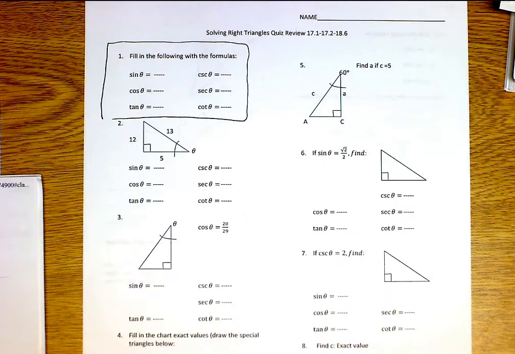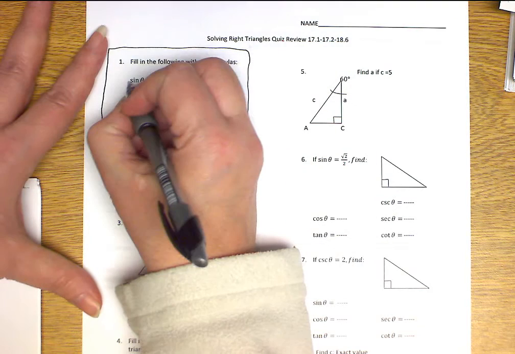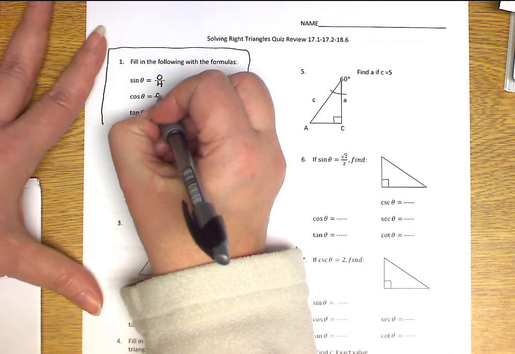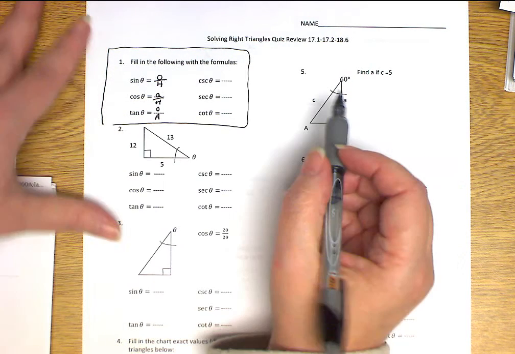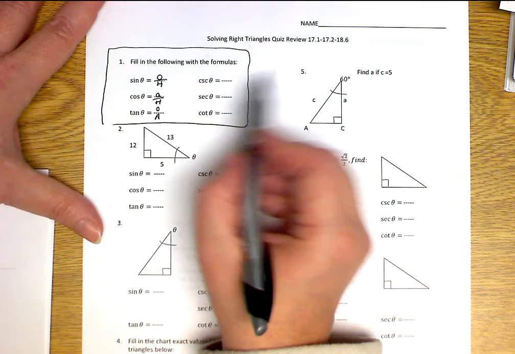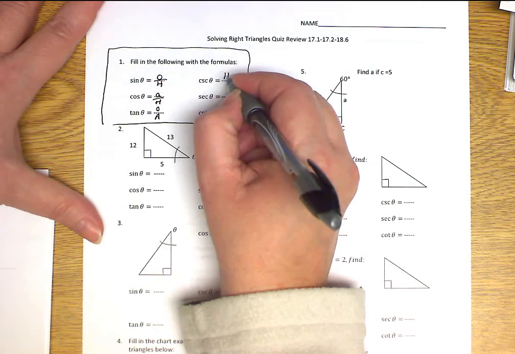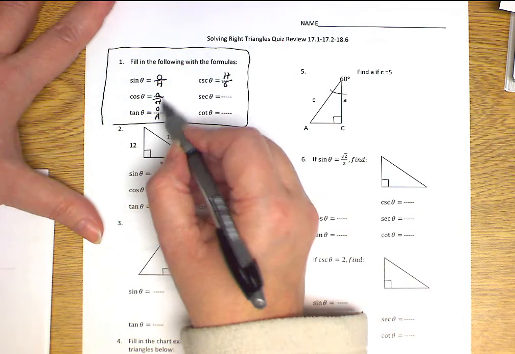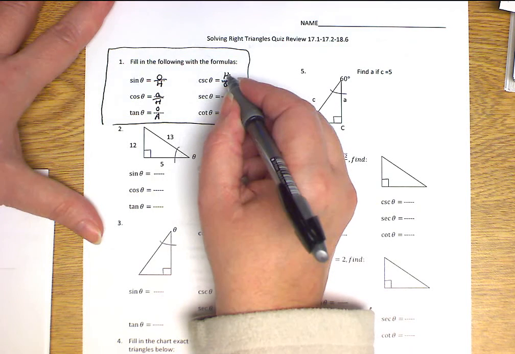So the first thing, hopefully you guys did, is sine. We have SOH-CAH-TOA. Remember that your cosecant is the reciprocal of your sine, so that's hypotenuse over opposite.